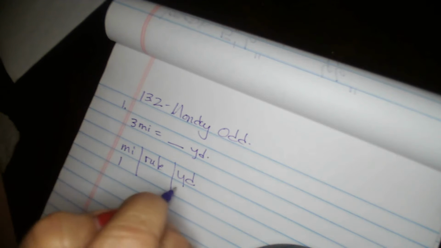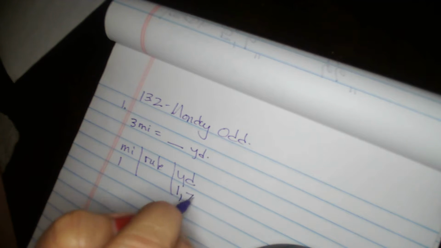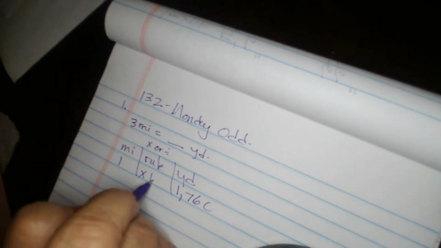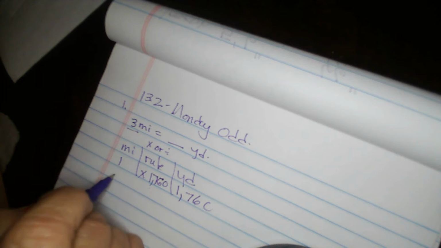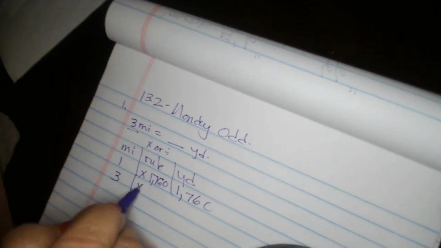So number one, we want to go from miles to how many yards. And then on my conversion reference sheet, I know that 1 mile is equal to 1,760. So I need to multiply. Remember our rule, that's either I'm going to multiply or divide. So multiply 1,760. This is 3 miles, so I have to multiply that one.